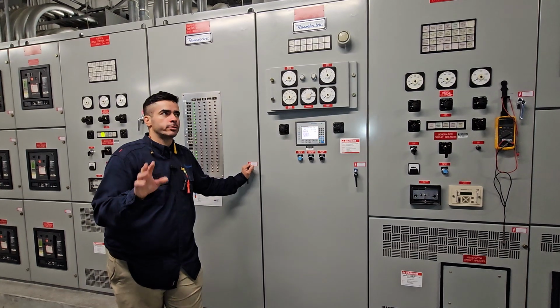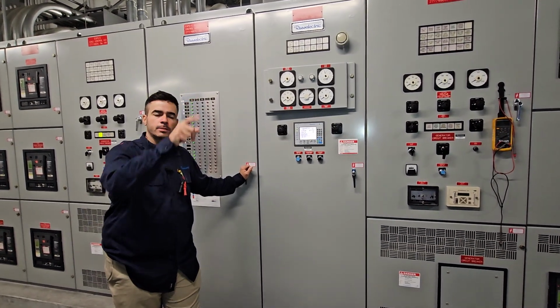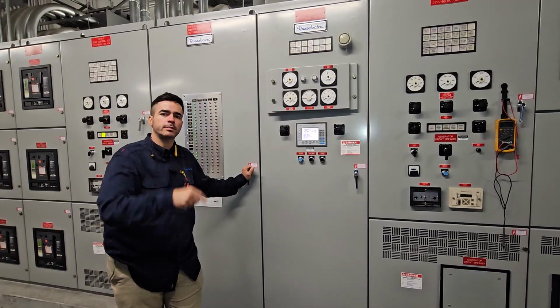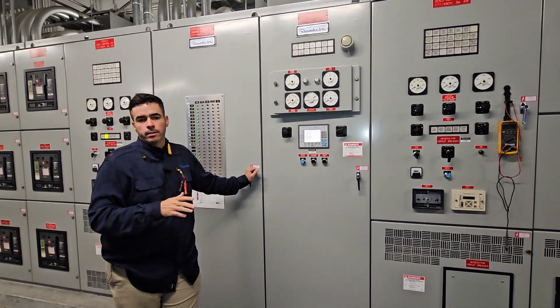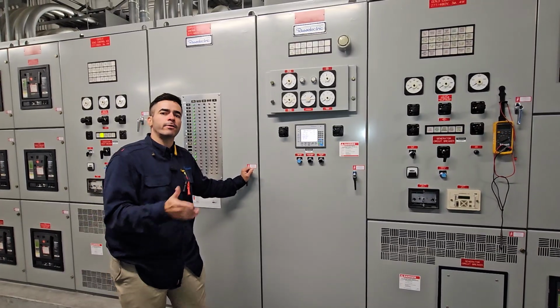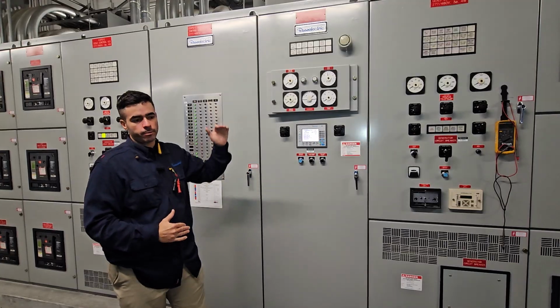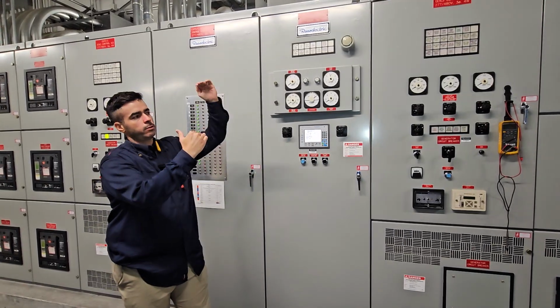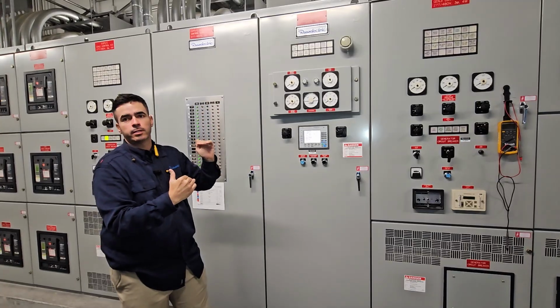Okay. The reason is probably that it's one of the hospital ones, right? Yeah, the hospital ATSs are closed transition. Closed transition means they're gonna close the secondary source before opening the primary source. So going from normal to emergency, you close source 2 and open source 1.